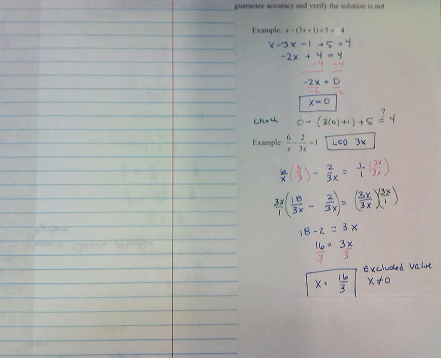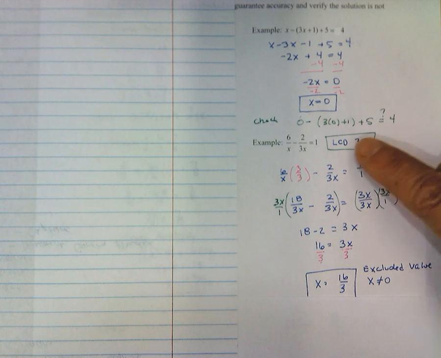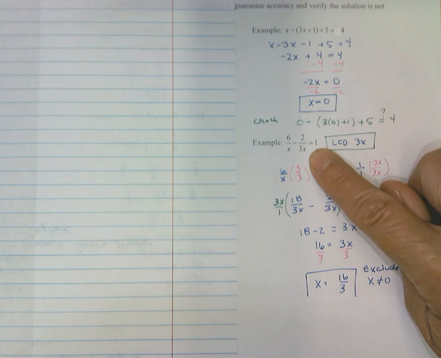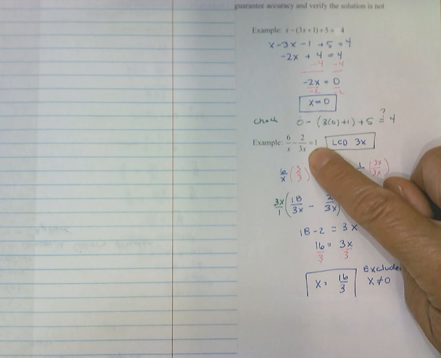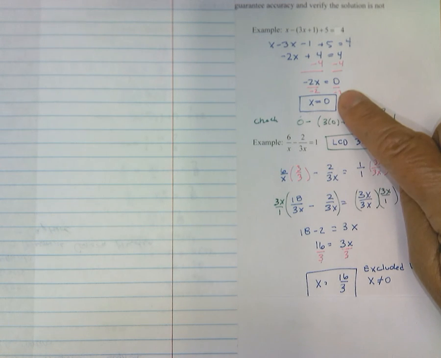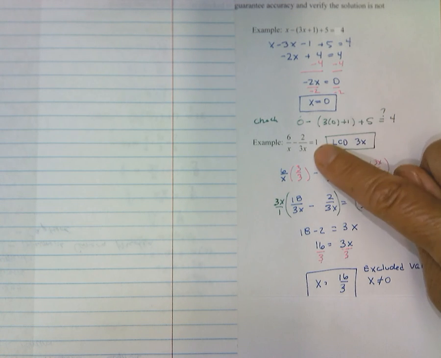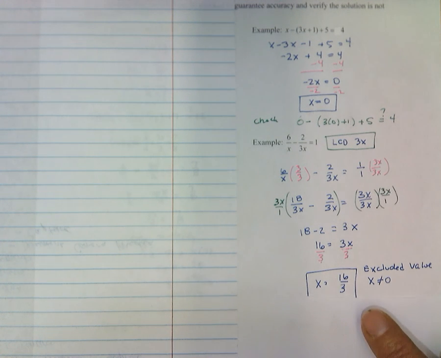Now this is where the excluded value comes back in. If I look back up here at where I started, I know that x cannot equal 0. In the example up here, that was okay. There was no fractions. Here, it can equal 0. If it becomes 0 when I work out my problem and I've done all my work correctly, it's an extraneous solution. But in this case, x equals 16/3 works.